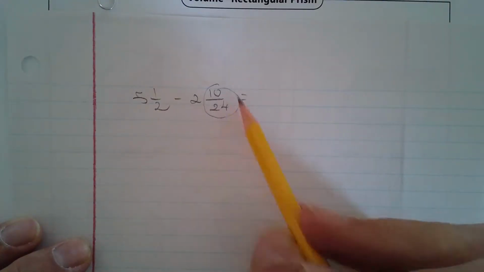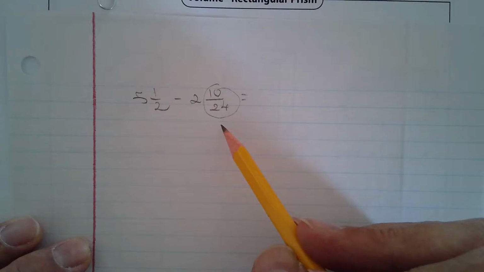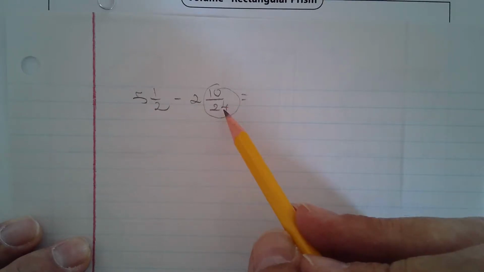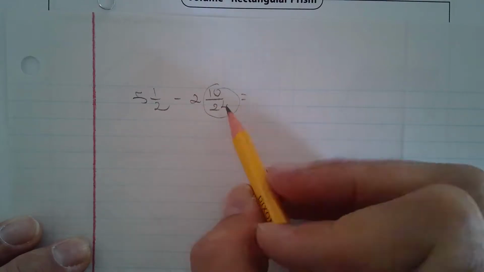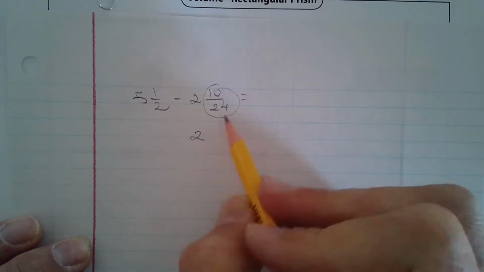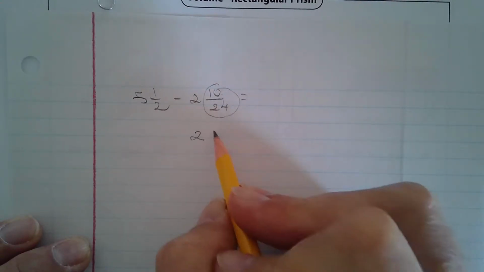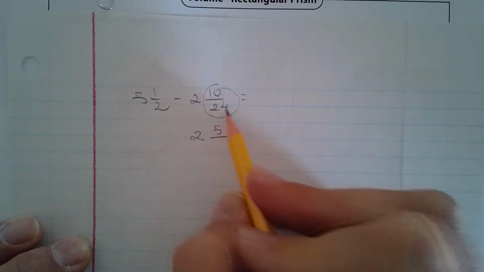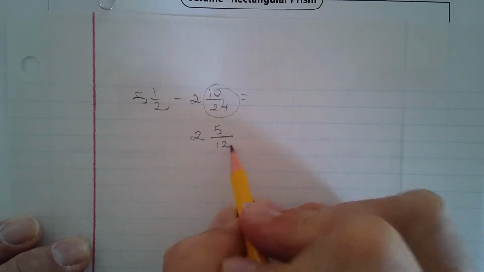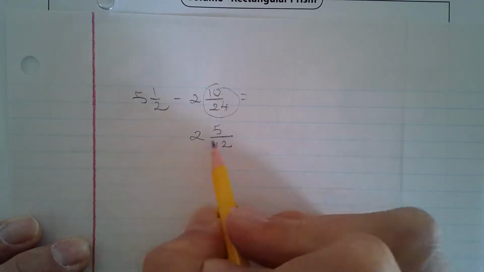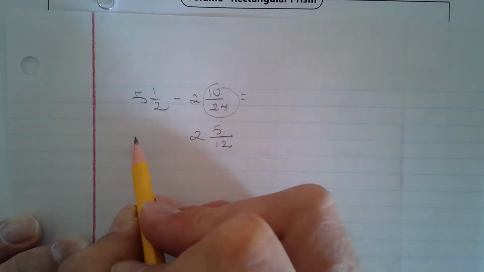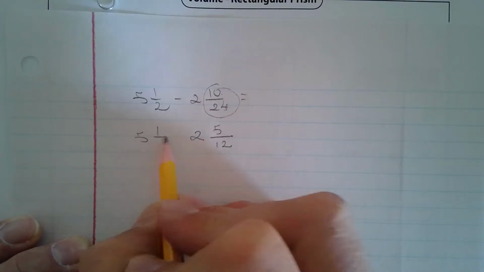We can work with that, and I can think of a number that goes into 10 and a number that goes into 24, and that's 2. So I could rewrite this one as 2, and 2 goes into 10 5 times, and 2 goes into 24 12 times. So that's really 2 and 5/12. It's always nice to work with smaller numbers.